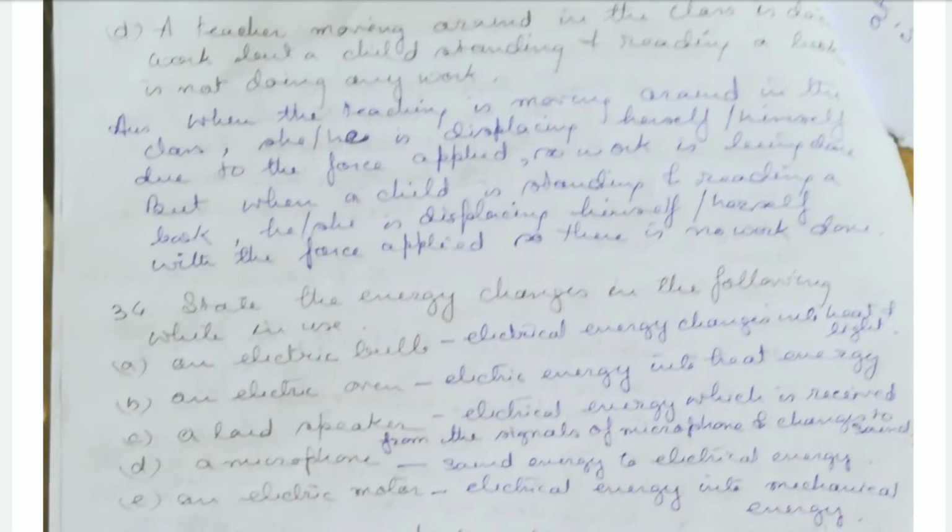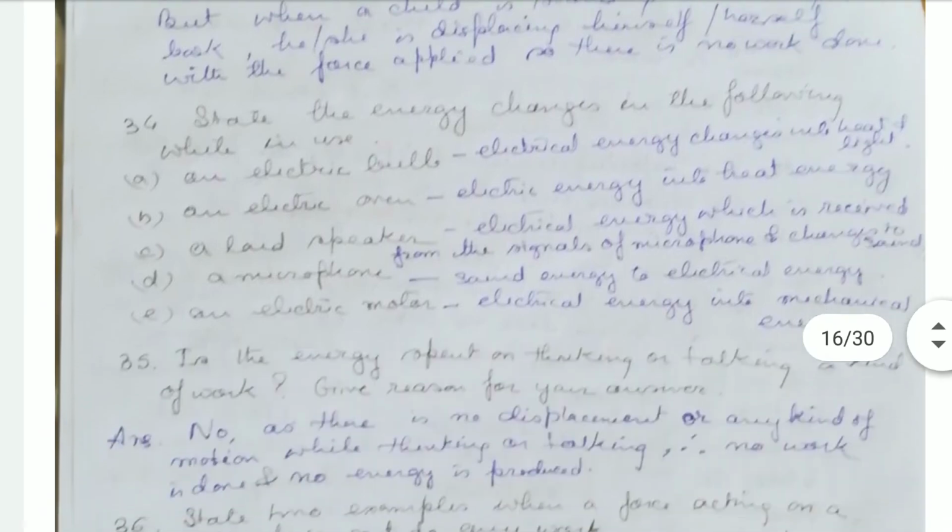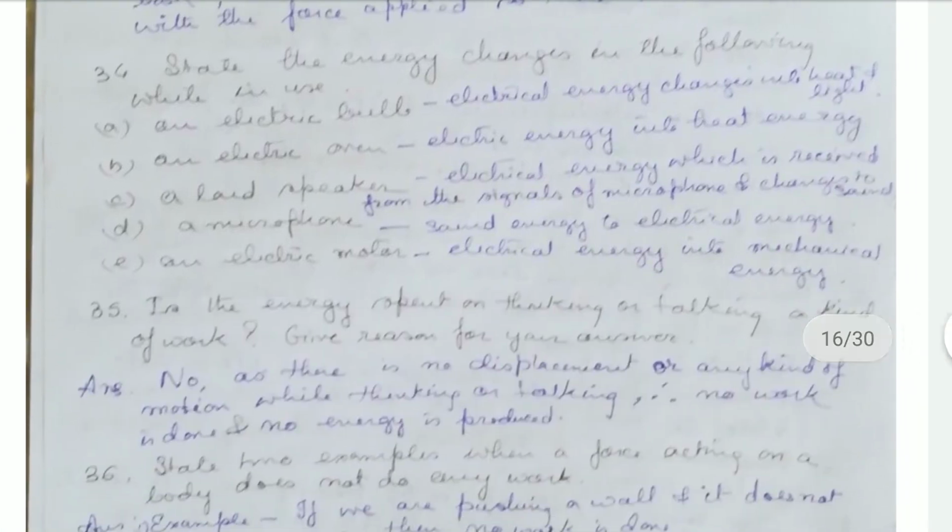Then state the energy changes in the following cases. An electric bulb: electric energy changes into heat and light. An electric oven: electric energy to heat energy. A loudspeaker: electric energy received from the signal of the microphone changes to sound. An electric motor: electrical energy to mechanical energy.